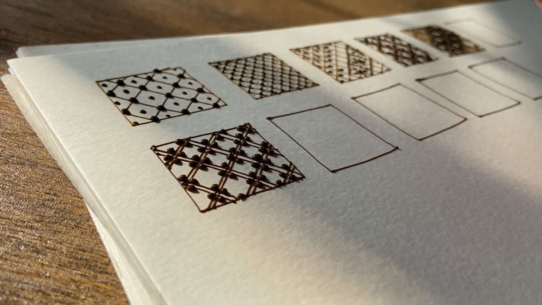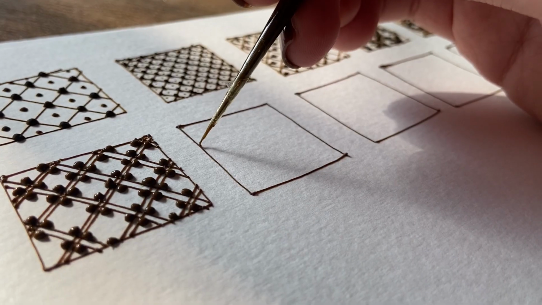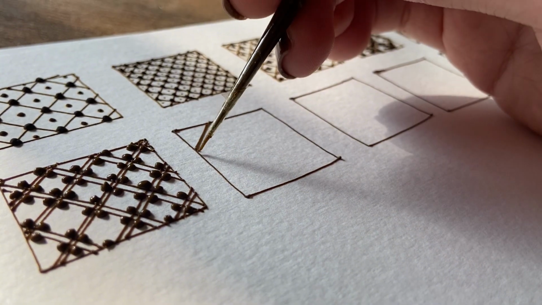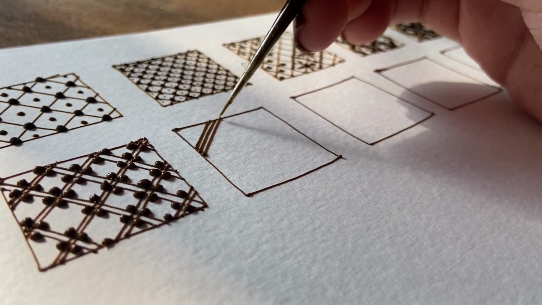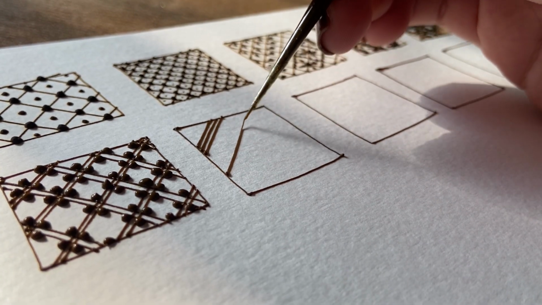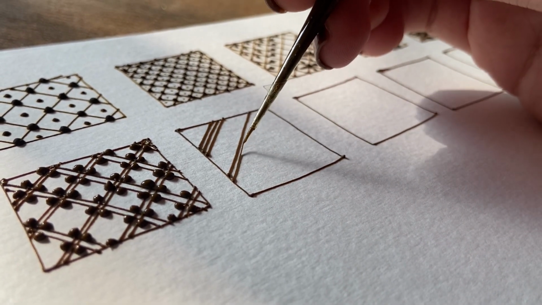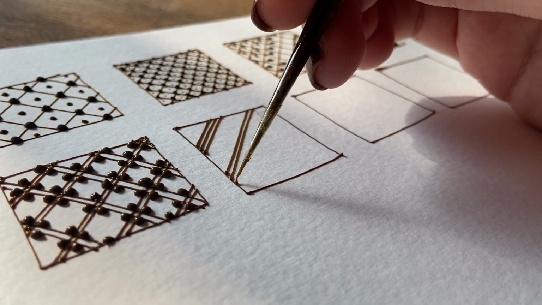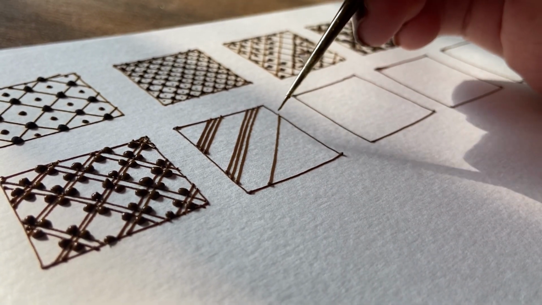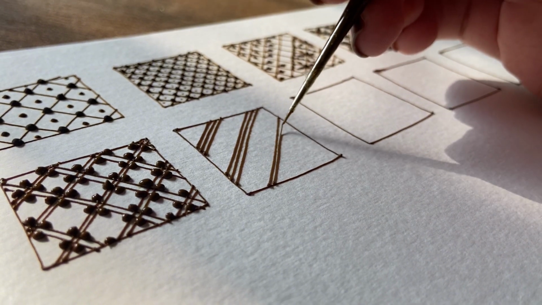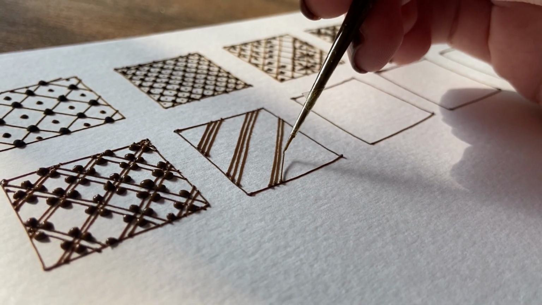Now let's move on to triple line. For triple line, I'm going to follow the exact same technique, draping. Just creating three lines side by side as close as possible to one another.